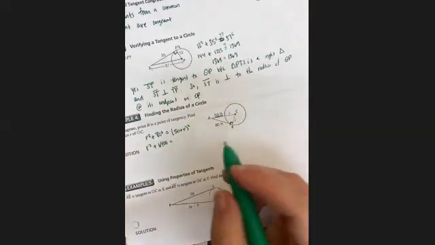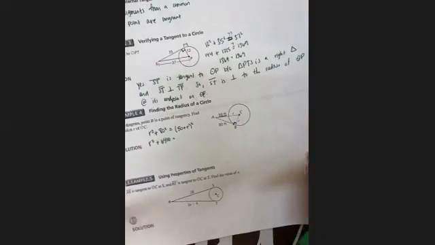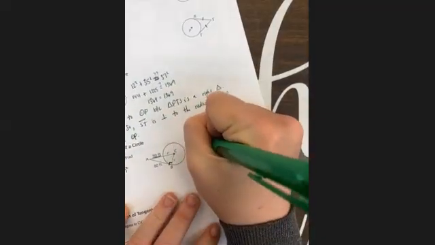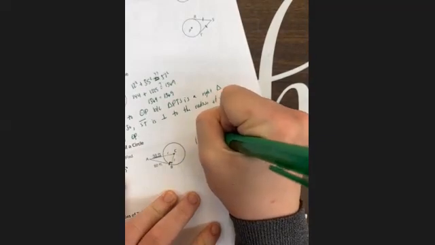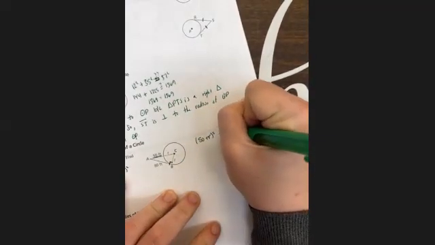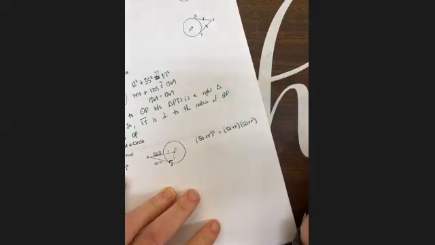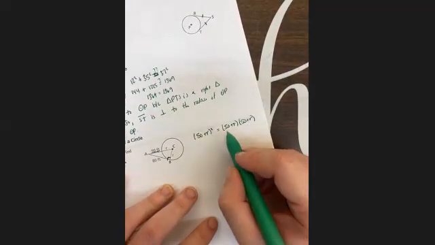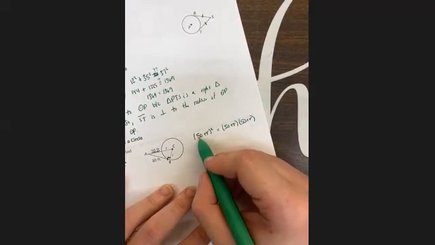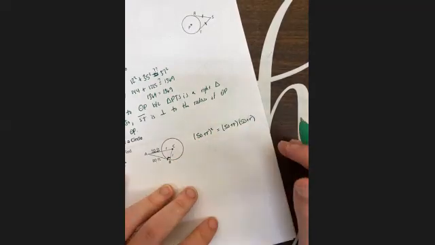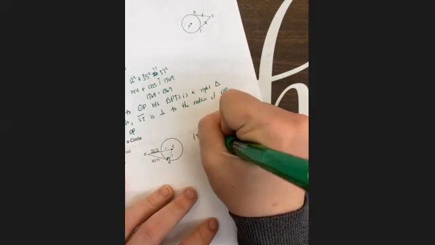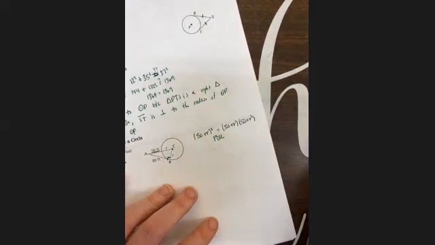Now, this is a good introduction to what we are about to do in Algebra 2. 50 plus R squared is the same thing as 50 plus R times 50 plus R. When you write it twice like that, you do not just multiply 50 times 50 and R times R. That will not give you the right answer. You have to FOIL, or use the distributive property.